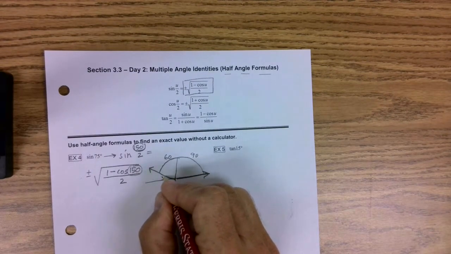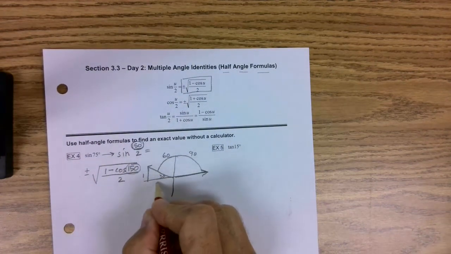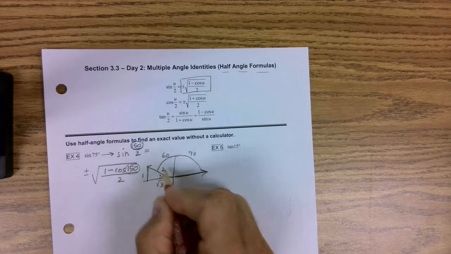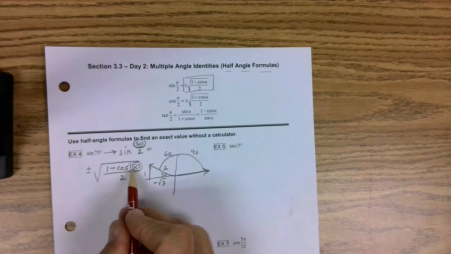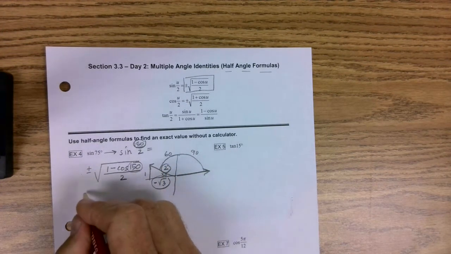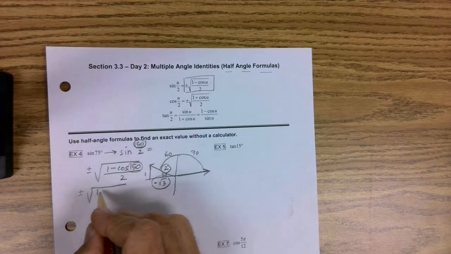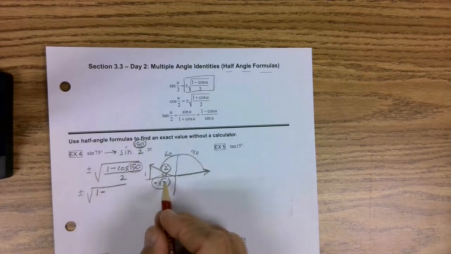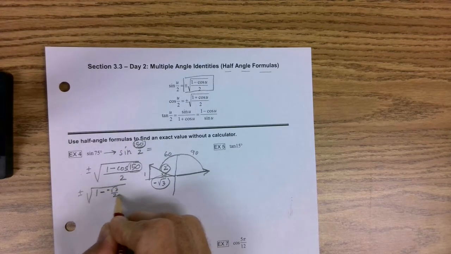Plus, this clearly identifies that my reference angle is 30. Drop the other side of the triangle. There's my 1. There's my square root of 3. There's my 2. Don't forget that's negative. So what in the world would cosine be? Cosine is adjacent over hypotenuse. So this crazy little thing is 1 minus a negative square root of 3 all over 2.